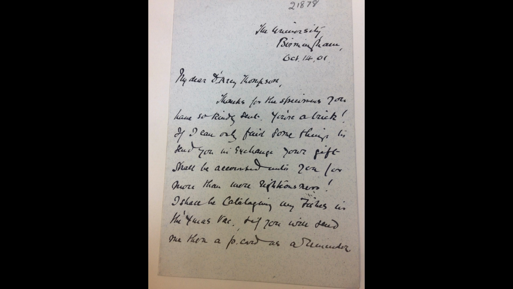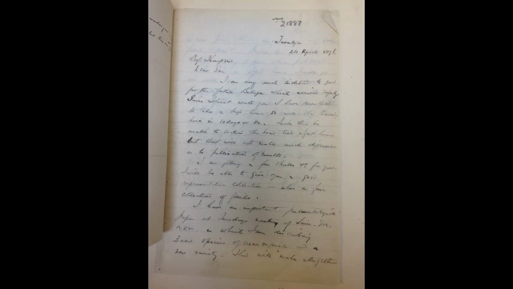Thanks for the specimens you kindly sent. You're a brick. What? You're a trick? A brick? Who knows? If I can only feed some things in exchange for your gift, shall be accounted. Fishes. Hard to know. Okay. What on earth? I am very much indebted to you for the fetal beluga, which arrived safely in 1896.